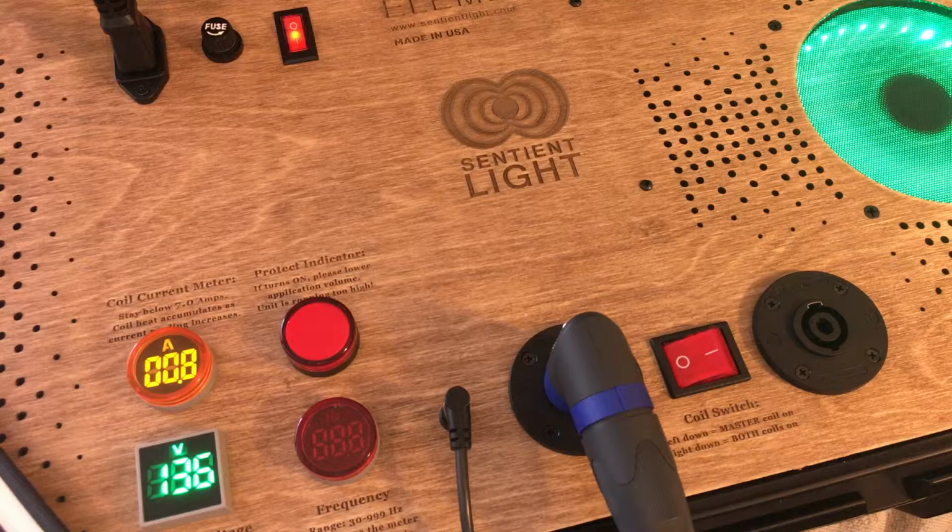So here we've got a Sentient Element Classic. All the tips and everything I'm going to say here today will help you whether you have a Sentient Element Classic or the first versions of the Sentient Element. So no matter what, this video should help you understand your machine better. And so we'll go through the basic setup.